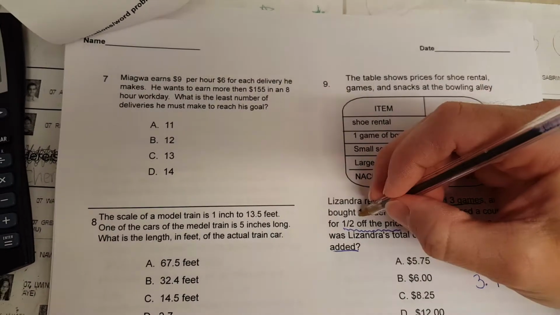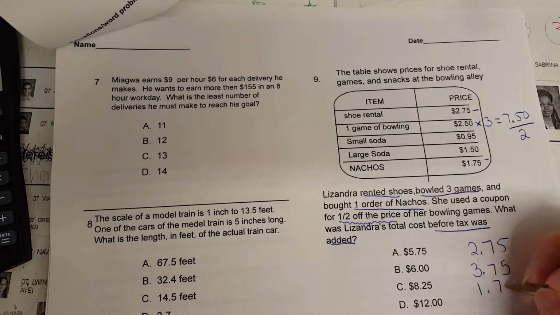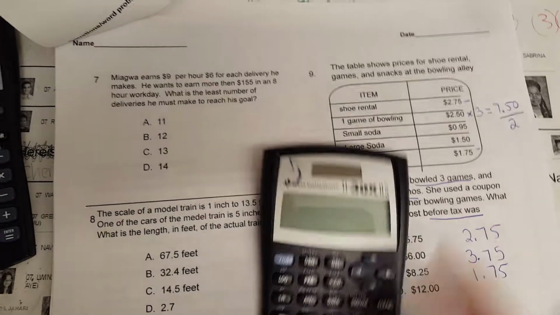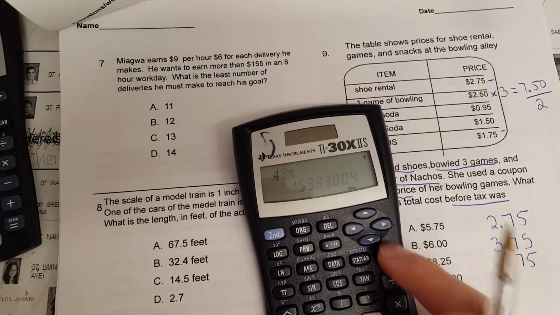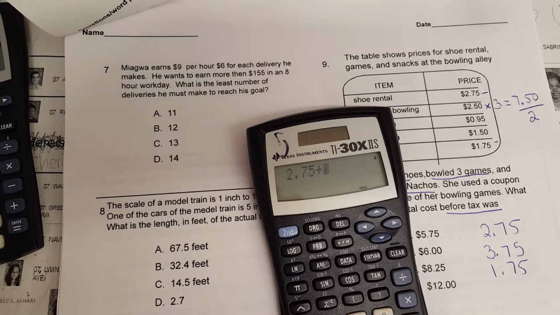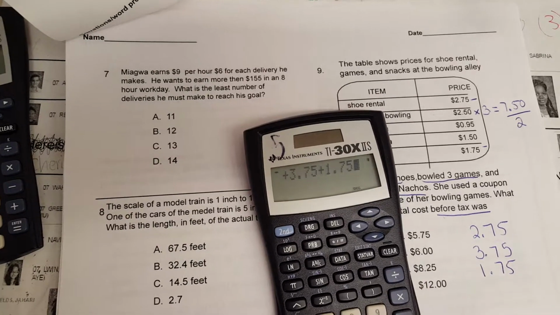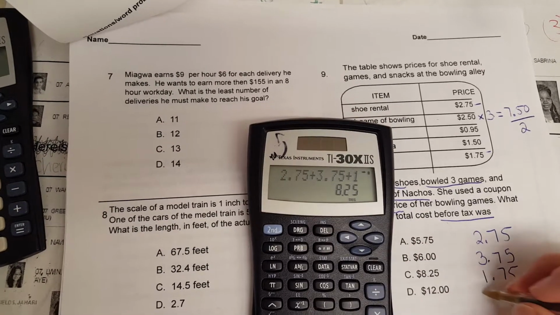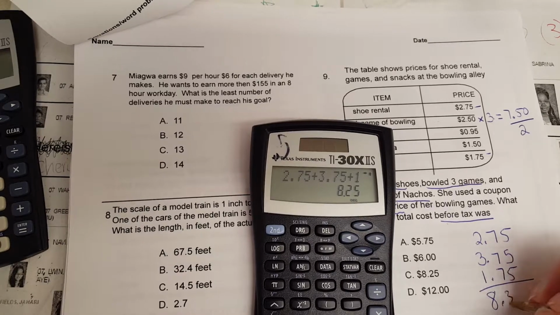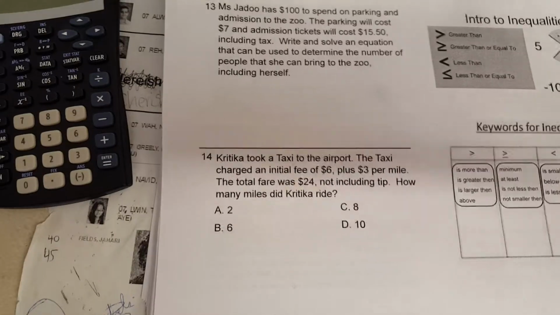Then on top of that, she ordered 1 order of nachos. Nachos is $1.75. So very simply, $2.75 plus $3.75 plus $1.75, and we get $8.25. So that's how we do that one.